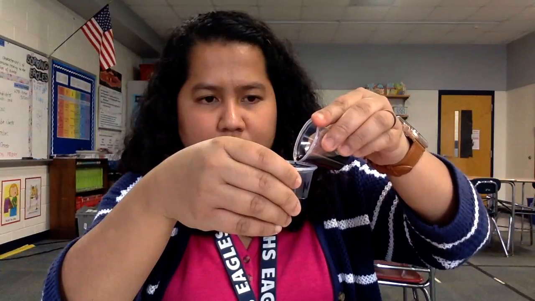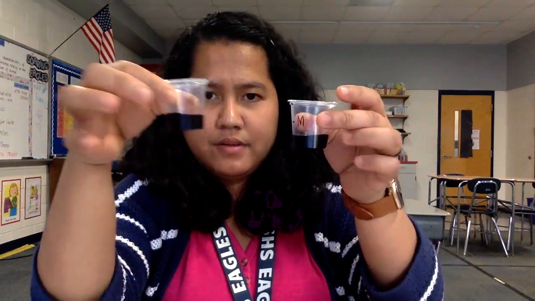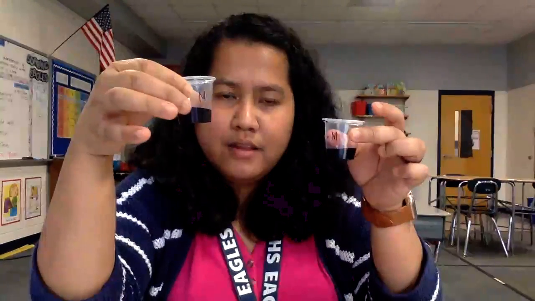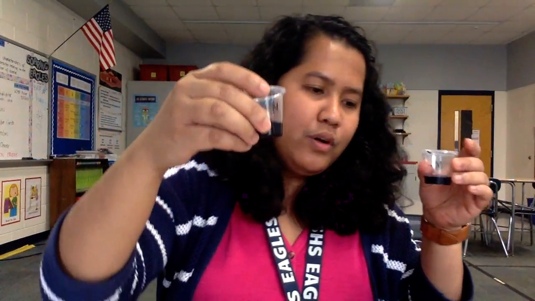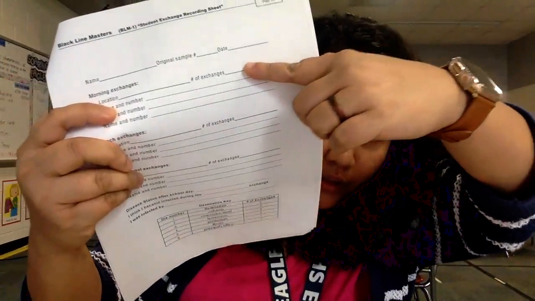Okay, something like that. All right, and then you have to exchange it as well with another person, because you have 2 exchanges. But if it's just one exchange, then you just have to do it once. Okay, now after that, make sure to write the number of exchanges.